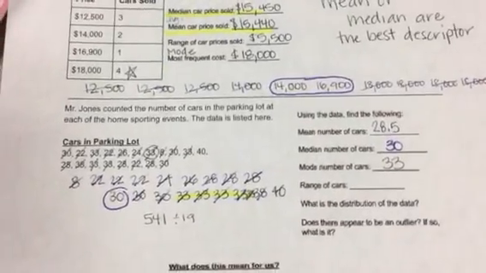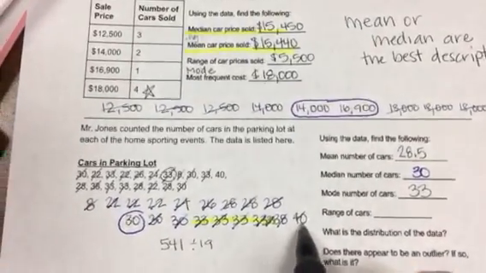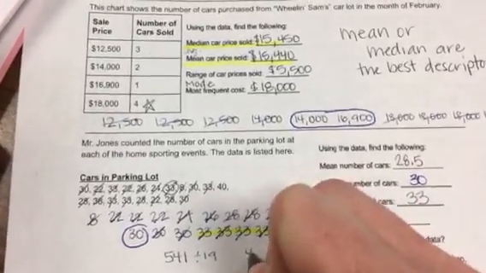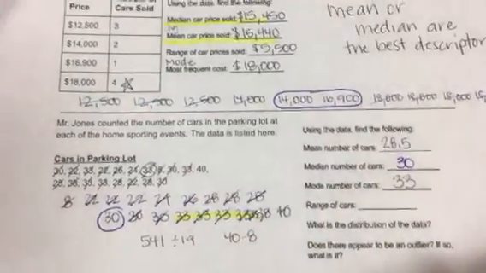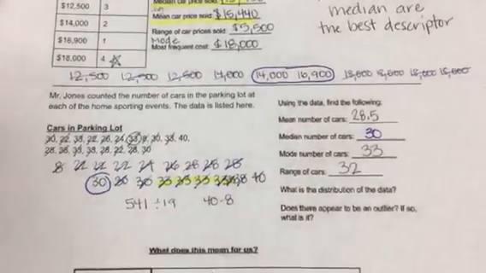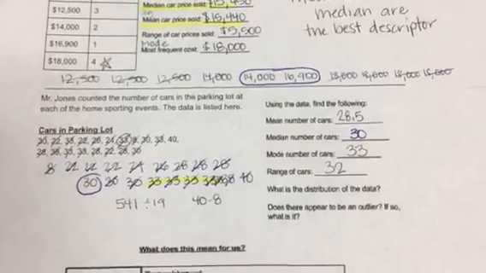And then the range of cars is how far is it from 8 to 40? So 40 minus 8 is what we're working on there. That would tell me the range of 32. Now, this is a neat question.